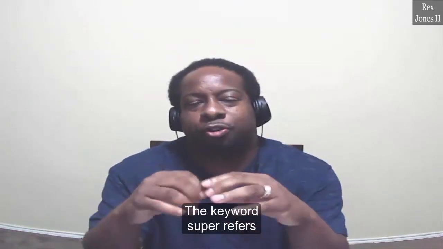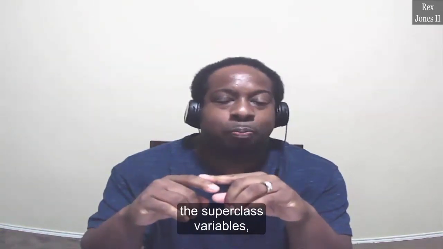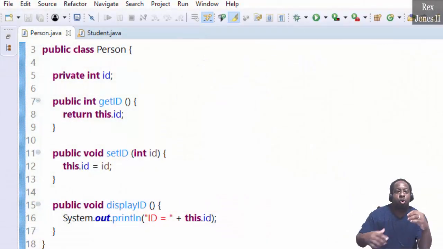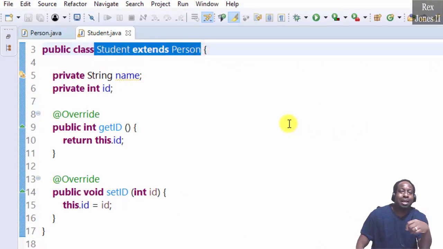The keyword super refers to the superclass. It allows us to access the superclass variables, methods, and constructors. Here's a scenario where the superclass is inherited by the subclass. I like to say parent class and child class.